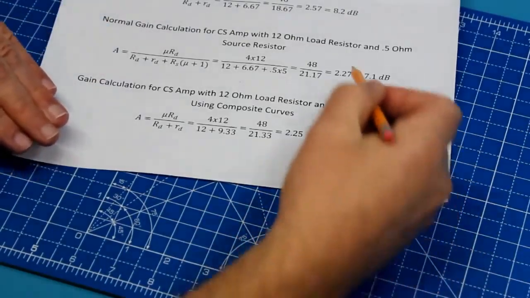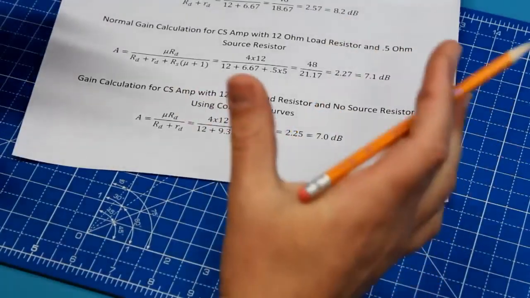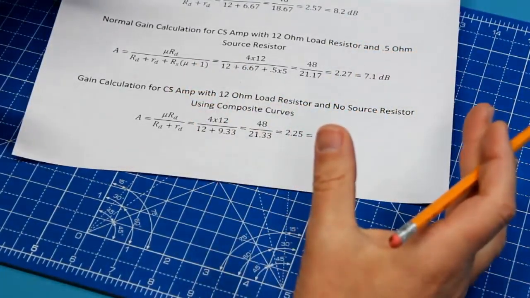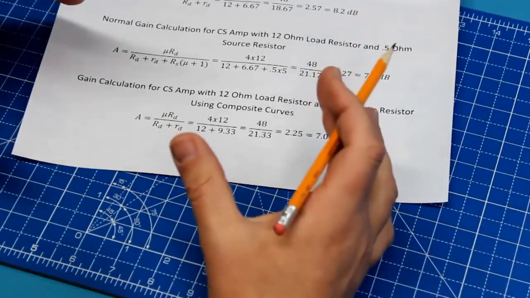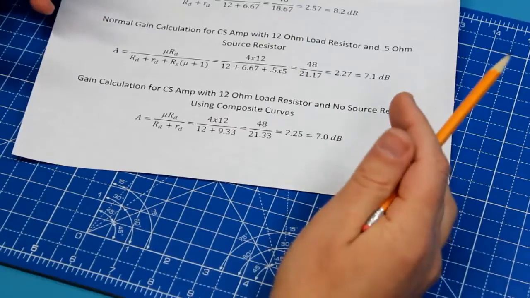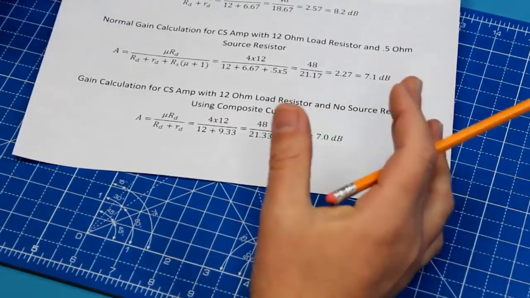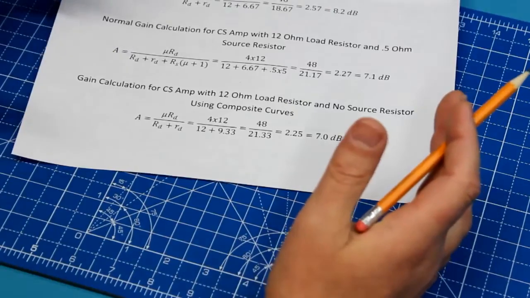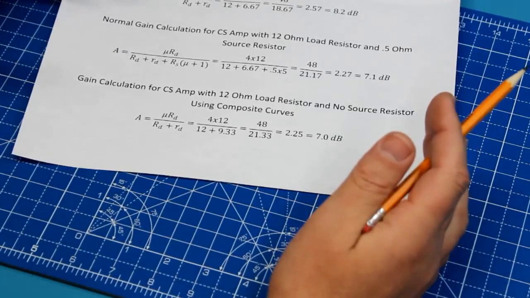But what's interesting is, from the standpoint of calculating the voltage gain, the part inside the black box behaves just like a real part. I can actually use those composite curves to calculate what kind of voltage gain this amplifier will give.